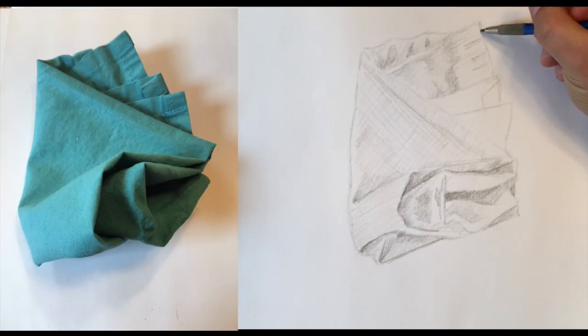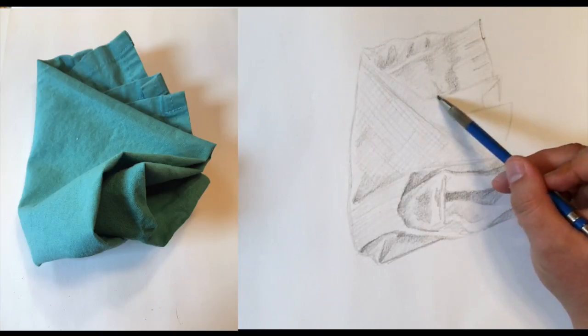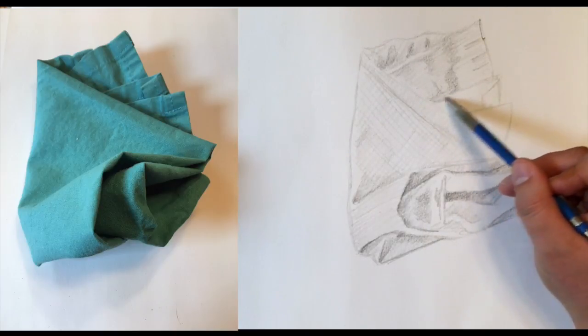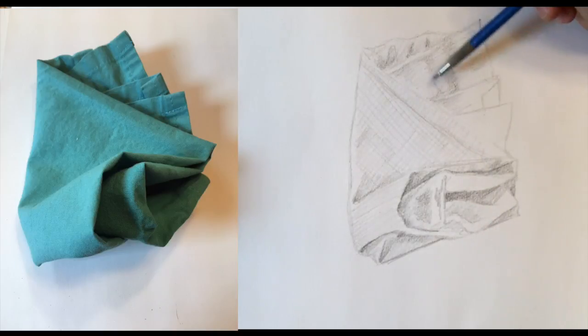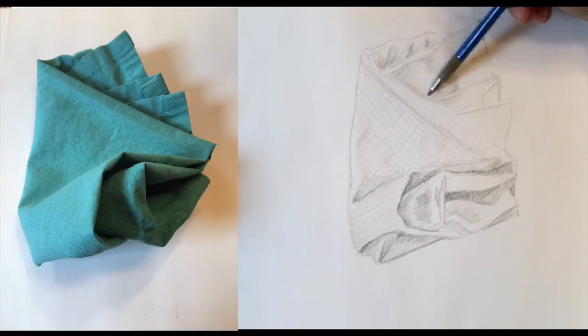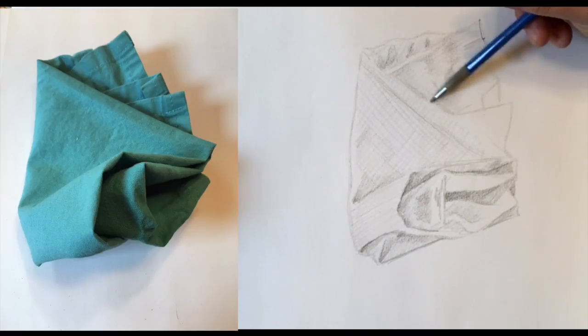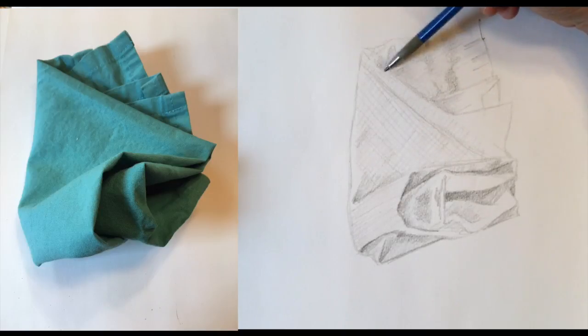And up here, I'm going to just, with the sharpest part of my pencil, put in a little bit of that I see there, just because it's there and I see it. It's maybe the seam of the napkin. And I see also there's a little bit of shading coming here. And again over here.